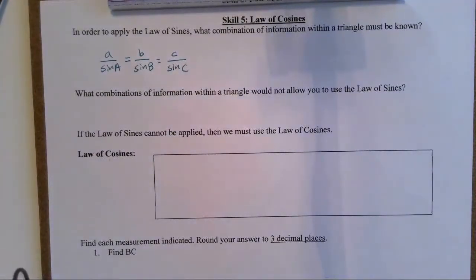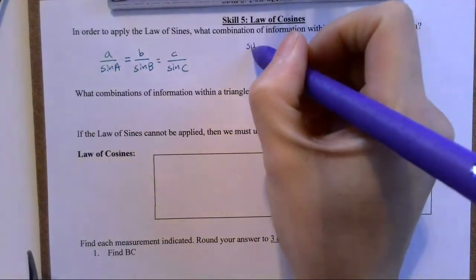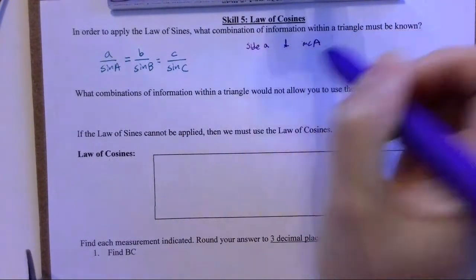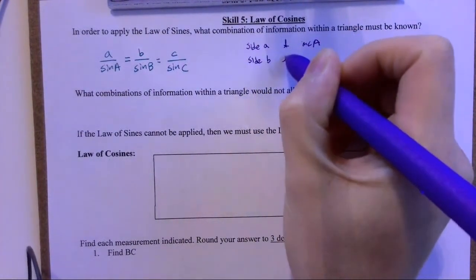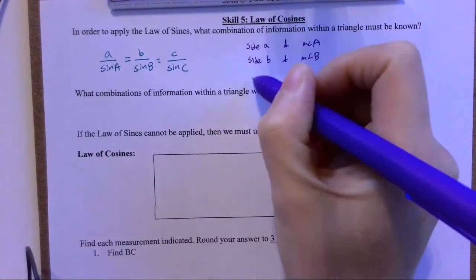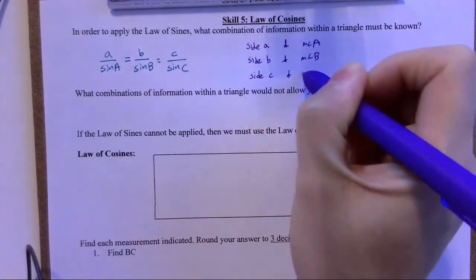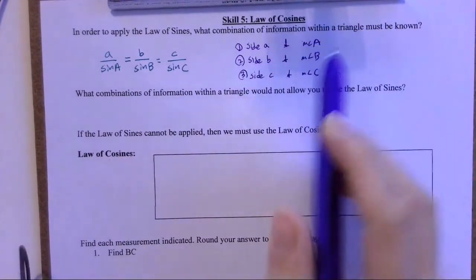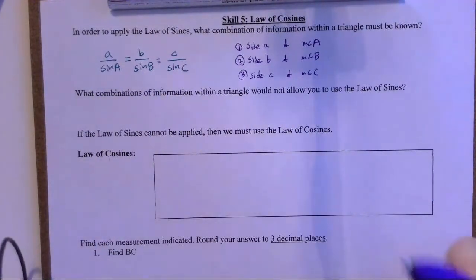And what combination of information within a triangle must be known in order for us to use the law of sines? You're going to know side a and angle measure A, or side b and angle measure B, or side c and angle measure C, right? So those are the three options. If you know both of one of these pairs at the same time, you can just plug it in and find the other information. However, what are you going to do if you don't have that?